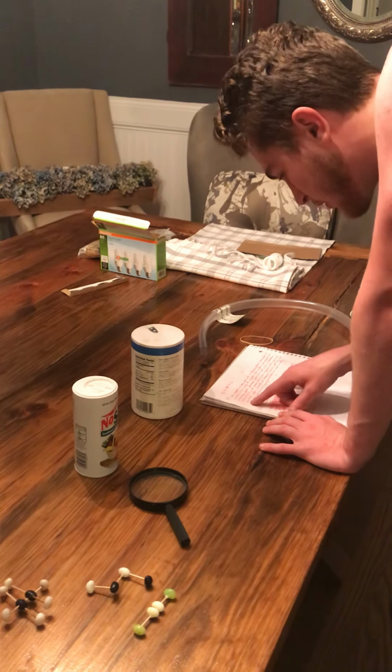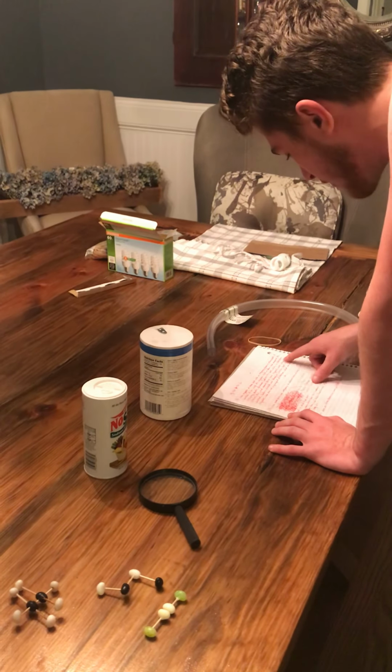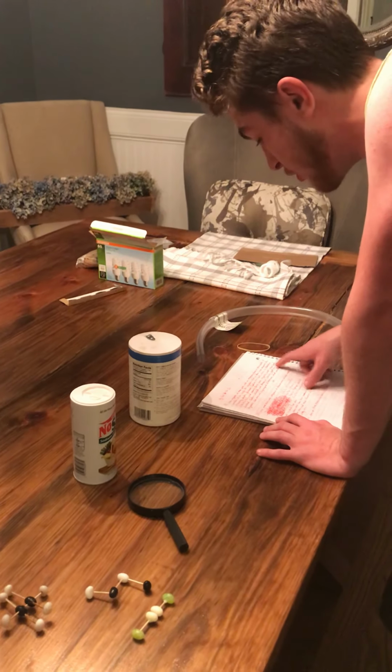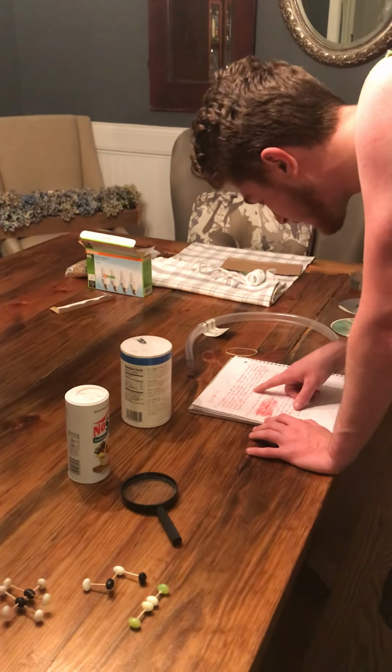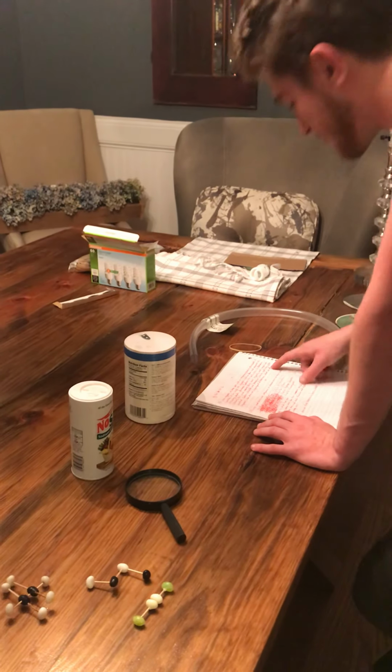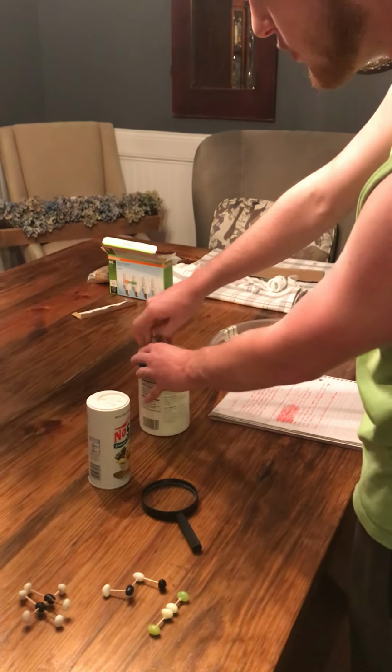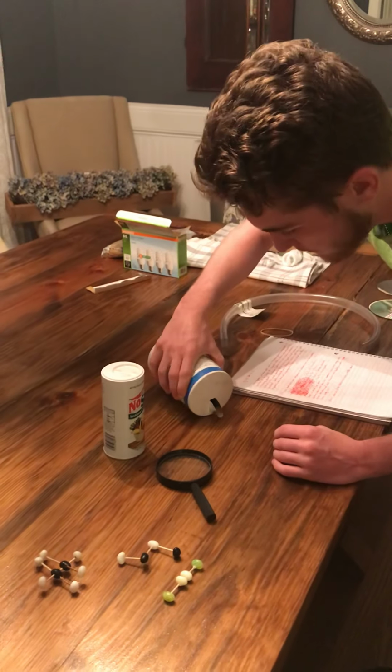Both crushed sodium chloride and potassium chloride are cubic crystals. Is there a significant difference? What are they? So let's see the differences. This is regular table salt.